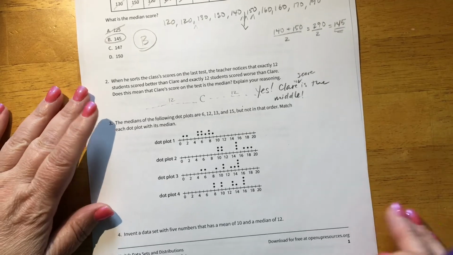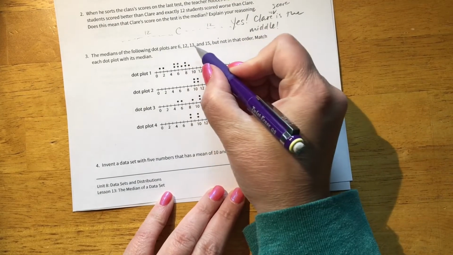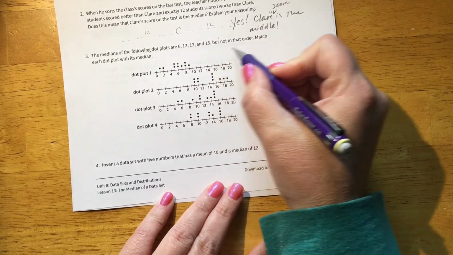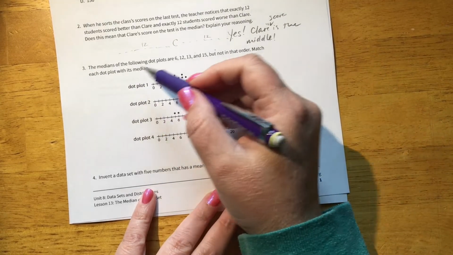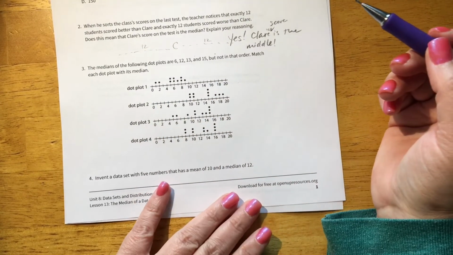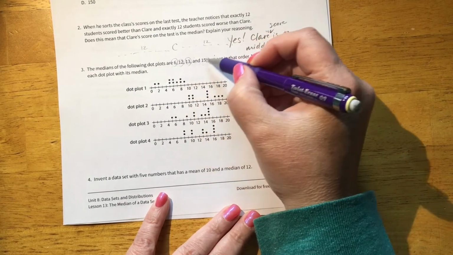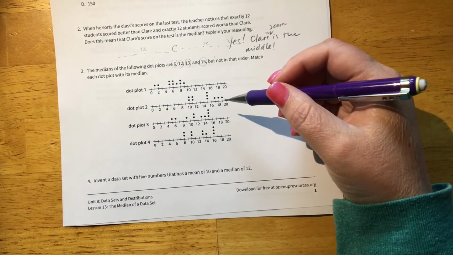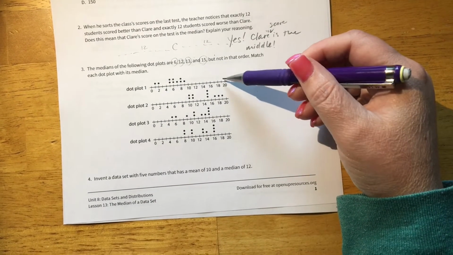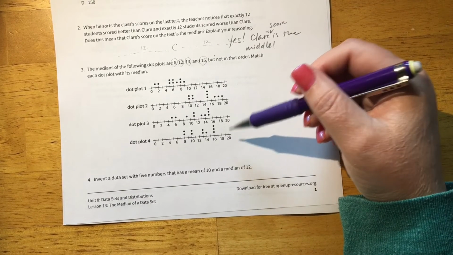Okay? Number 3 now. The medians of the following dot plots are 6, 12, 13, and 15, but not in that order. Match each dot plot with its median. Okay. So we need to figure out of these 4 choices, which one matches each of the dot plots. Okay, now, when we're looking at all of these dot plots, there are a couple of ways we could tackle these problems.